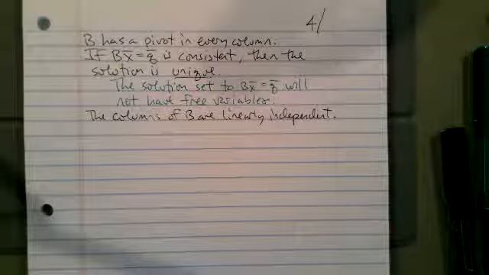If we negate "Bx equals q is consistent and B has a pivot in every column", the negation of that is B does not have a pivot in every column or Bx equals q is inconsistent. One of those things is not true.